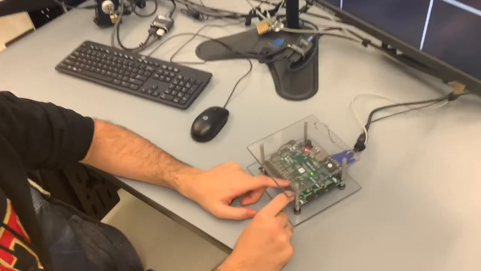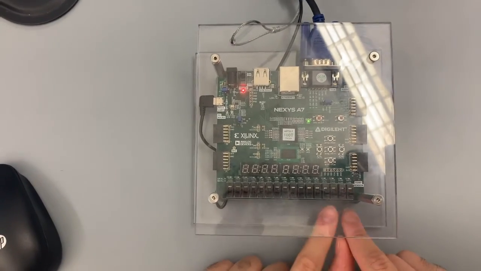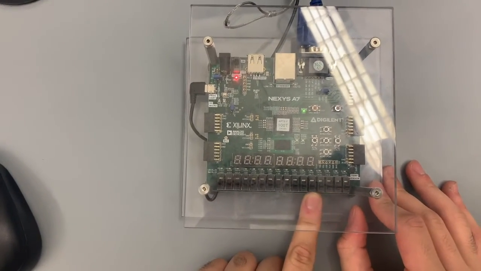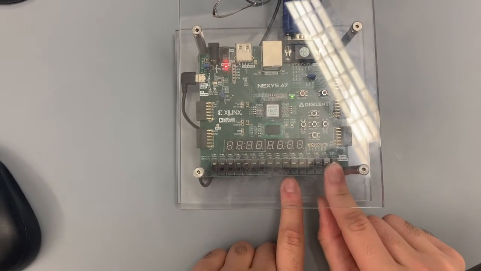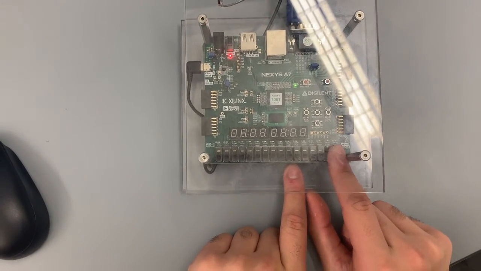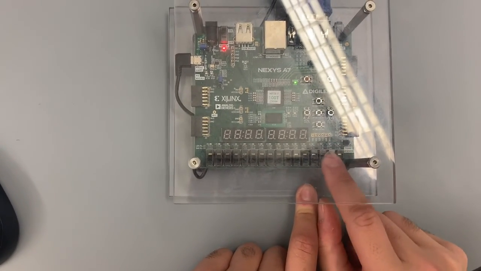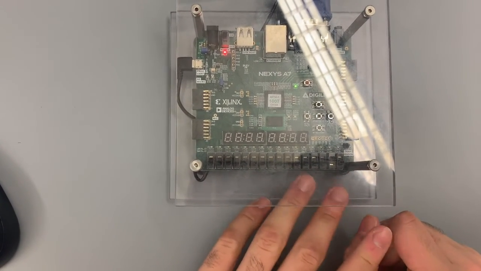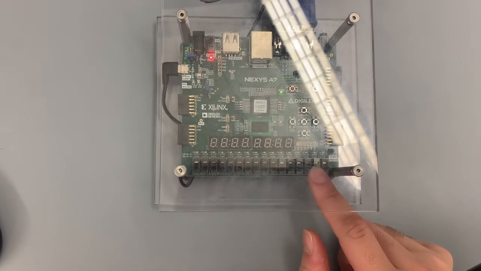Okay, here's the live demo for our project. The first thing I'm going to show you are the switches. Our project uses the first 7 switches, so 0 to 6. These first 2 switches are used for player selection, so the first switch being up indicates it's player 1's turn. The second switch being up indicates it's player 2's turn. Any other variation of those 2 switches won't do anything.